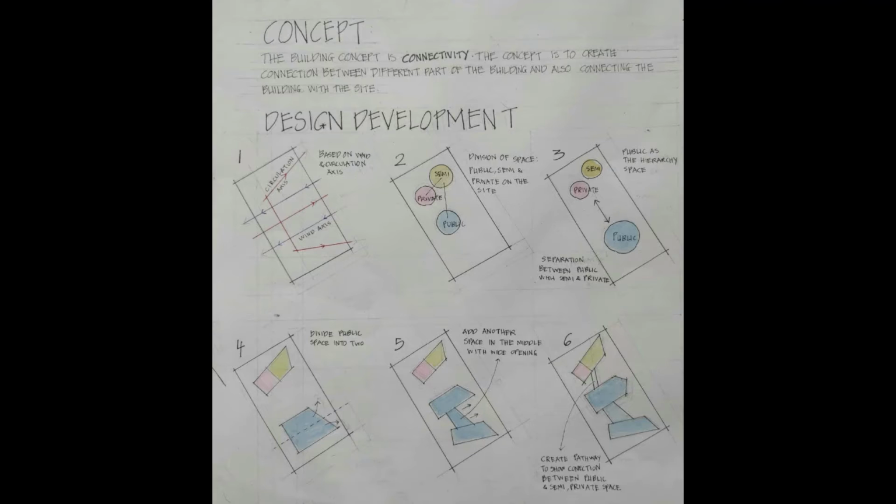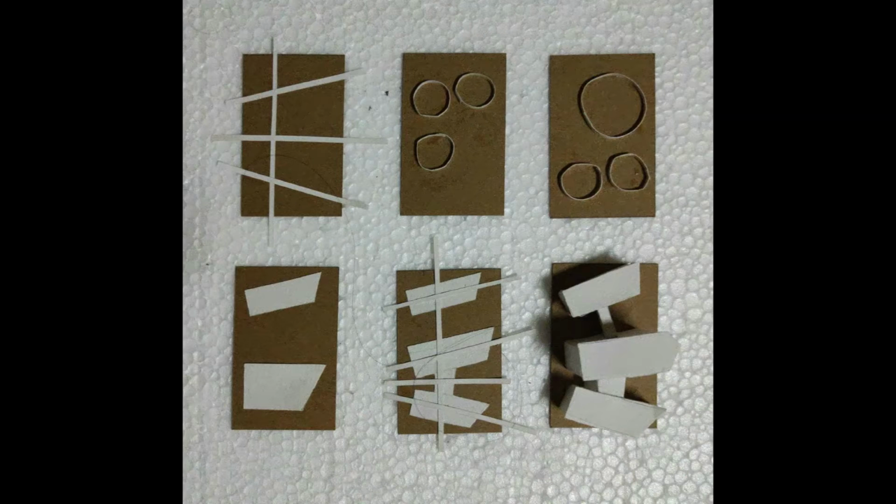The last step is making a pathway between the public with semi and private space to create a connection between them. So finally, the final shape was obtained with the shape that can enhance the wind amount into the building and also maximize the view toward the beach. These are the pictures of the conceptual model showing the progress of the design process.